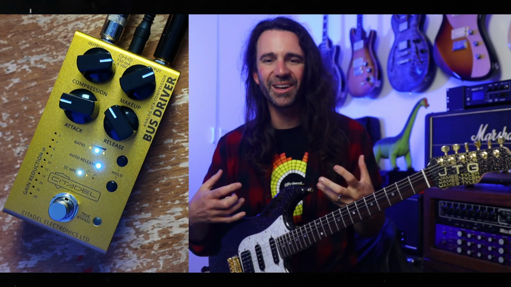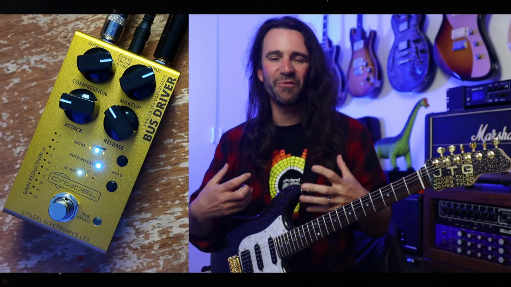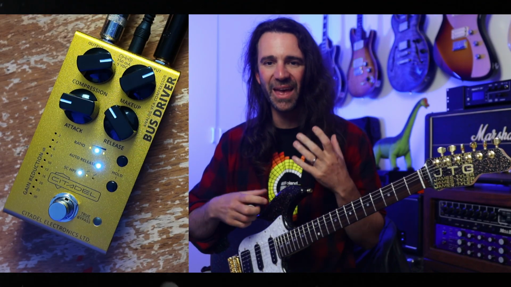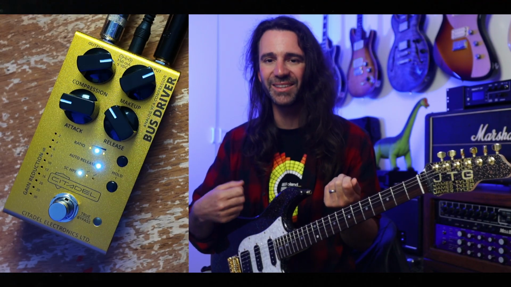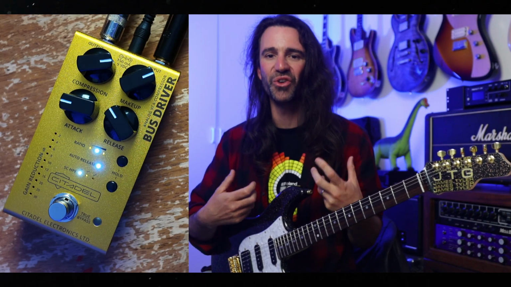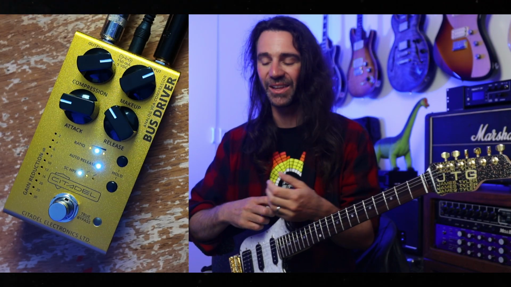That is glorious. I love how squishy that is getting, but you hear the overall effect is it fattens everything up and is fantastic on chords. It's also fantastic on those funky single notes on there. It just adds so much girth and body on there. It's like a cheat code if you're playing with a clean guitar sound.